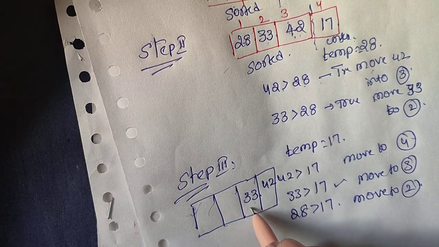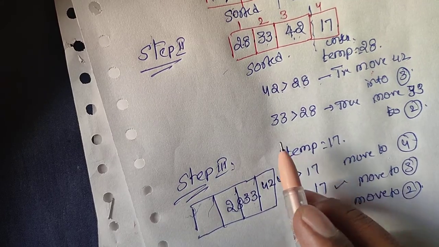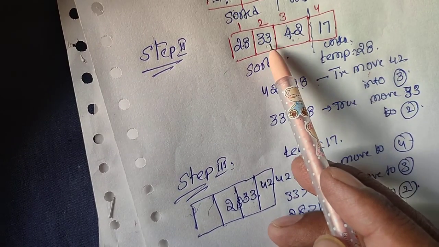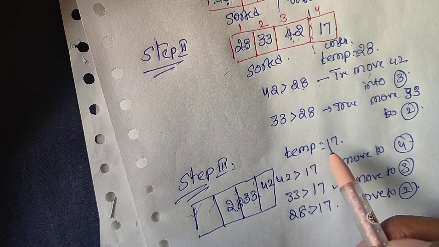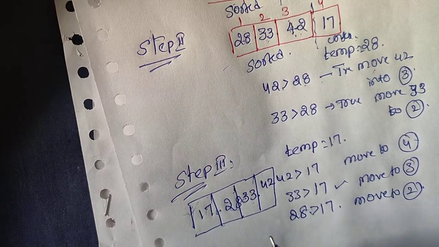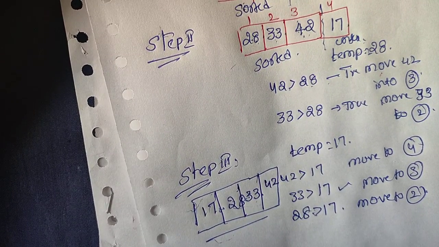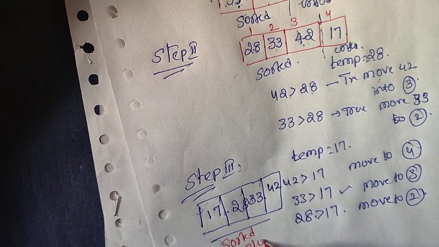Is there any more value? This is the first, second and third; this is the last point. There is no value, so our 17 will be inserted here. Now these are the sorted values.